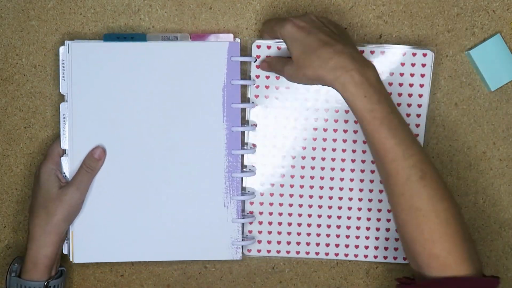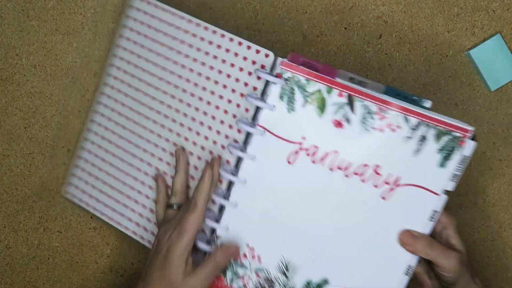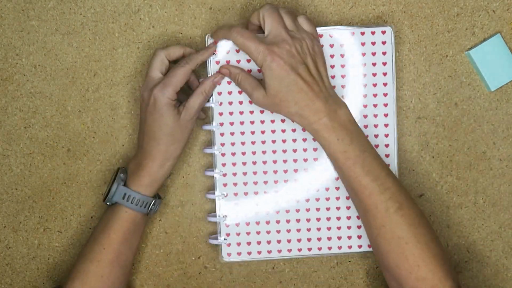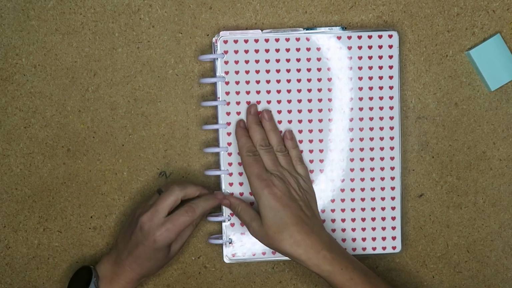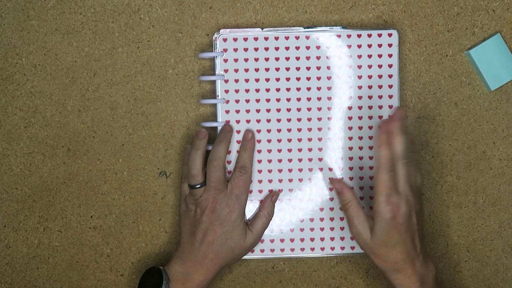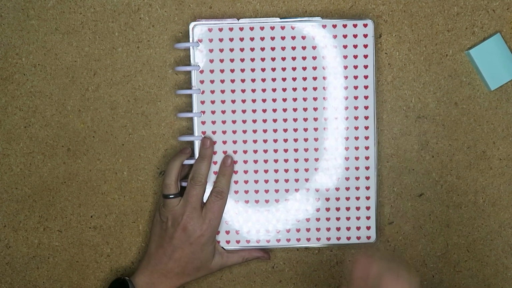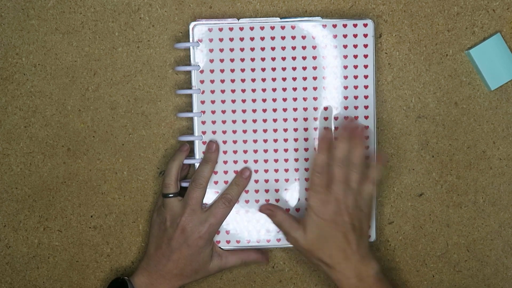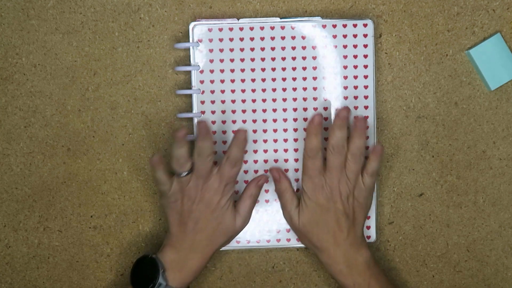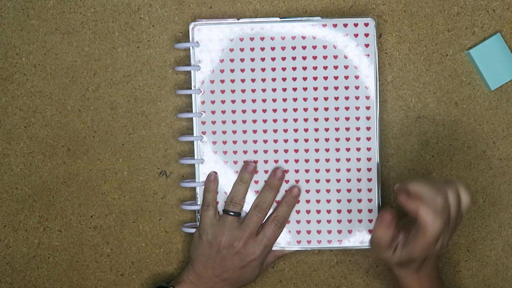So I'm just going to take the back one off and literally just flip them around. And probably when I do March, I'm just going to flip that back and that'll be it for the quarter. I might change them out each quarter. I've not decided, but that is February.